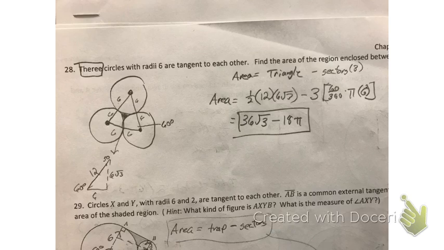And since each of the radii is 6, since they're tangent, this is 6, well, this is also 6. So that makes this side 12. This side 12, that side 12, which means it's an equilateral triangle. So all those central angles are 60 degrees.